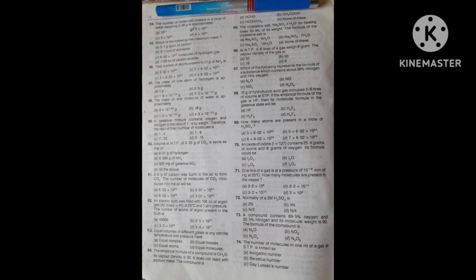The correct answer is not this; it is 32, the molecular mass. Then the question is asking for vapor density. Molecular mass is 2 into vapor density. Hence vapor density will be 32 divided by 2, that is 16.